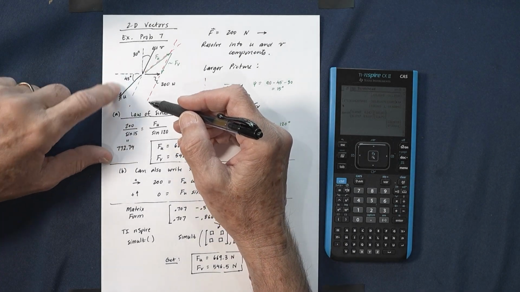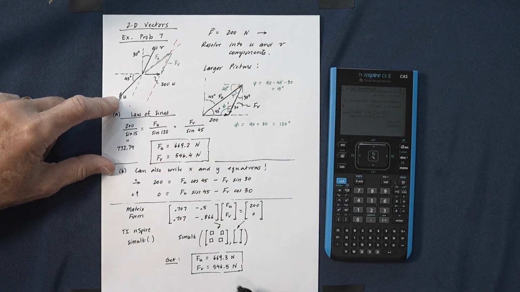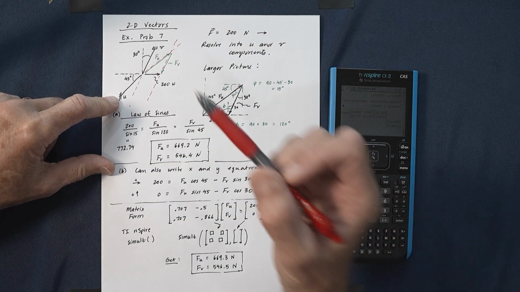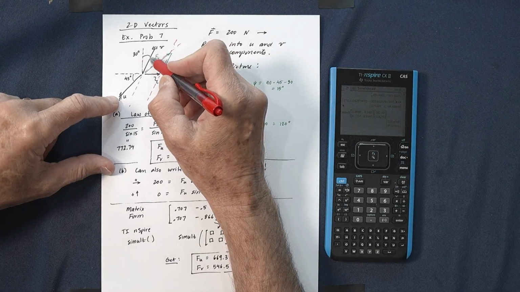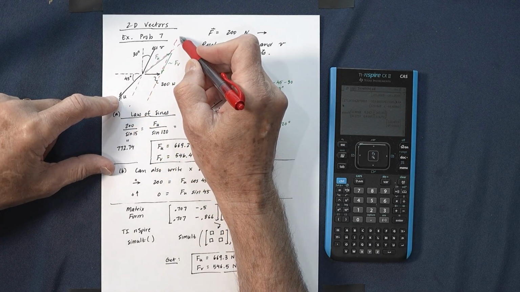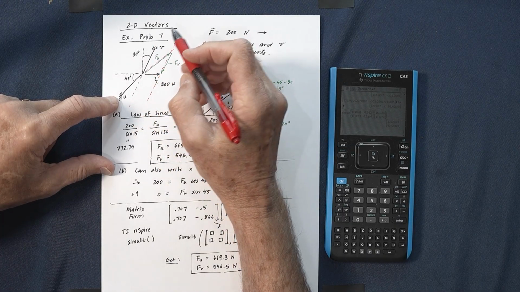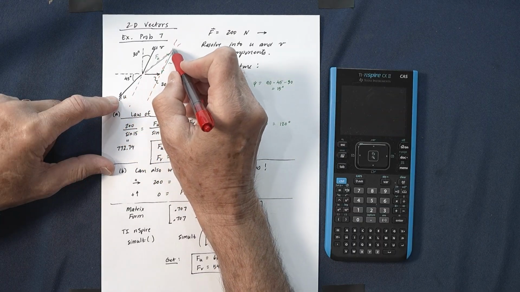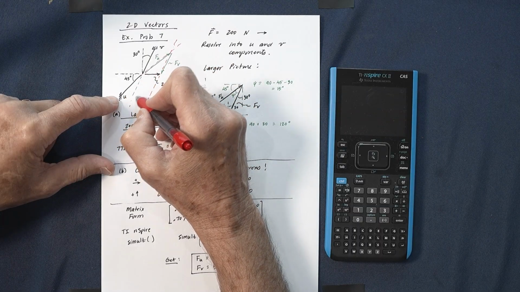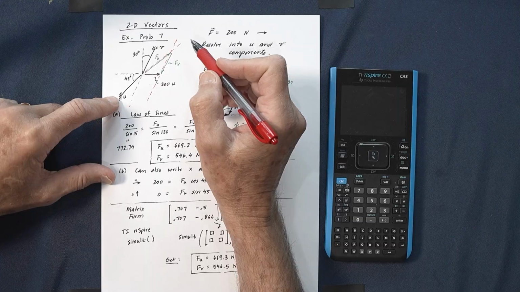This looks hard, but what you're going to do is draw a line parallel to the V, and a line along the U, and you could draw parallel to the U as well.